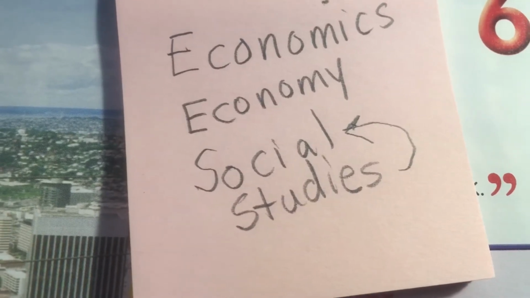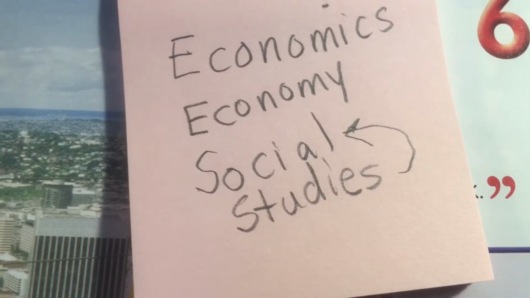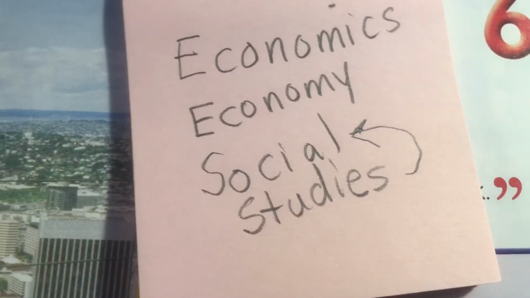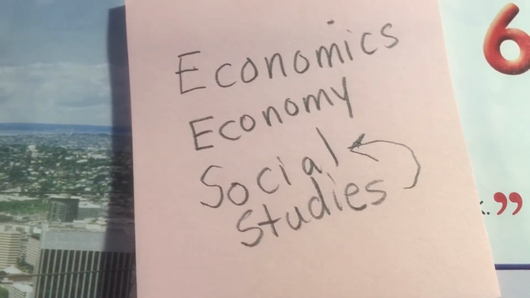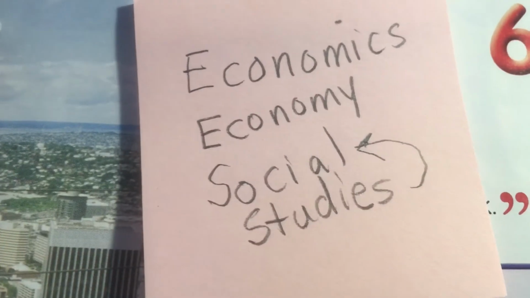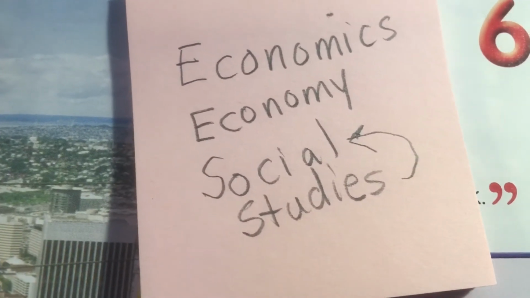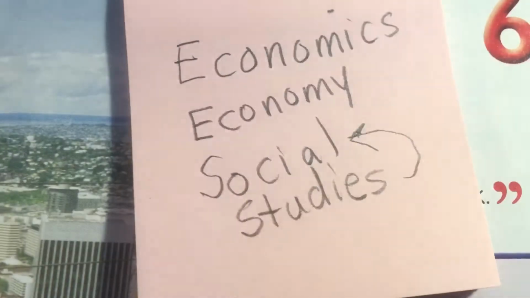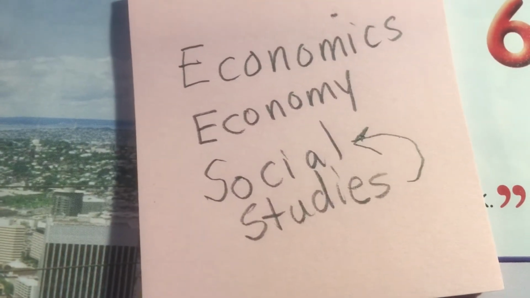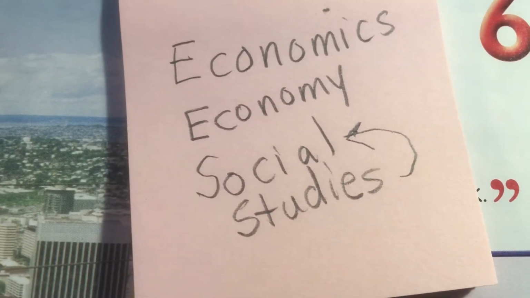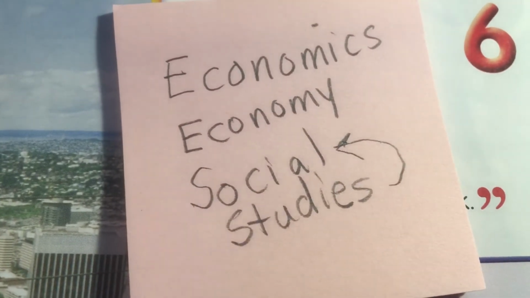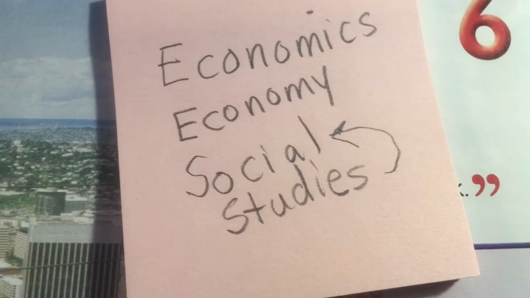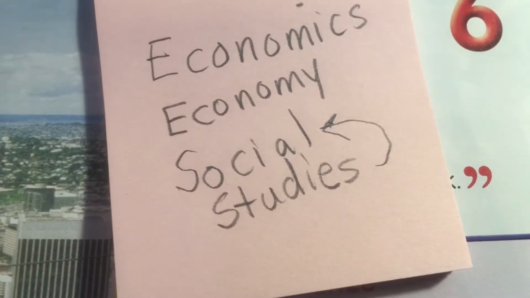And then in order to be successful living in groups, we have to learn from our past history. So that's why our third social studies unit was about history, the story of our past. Not just history, but her story. We learn from the past so we can make better choices in the future. And then a few weeks ago, we learned about culture.